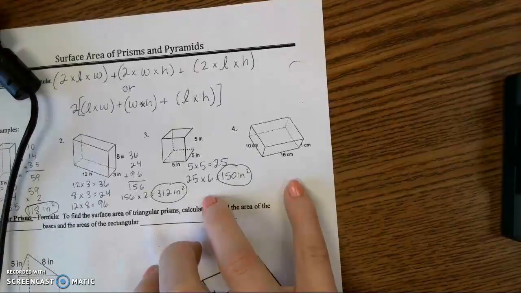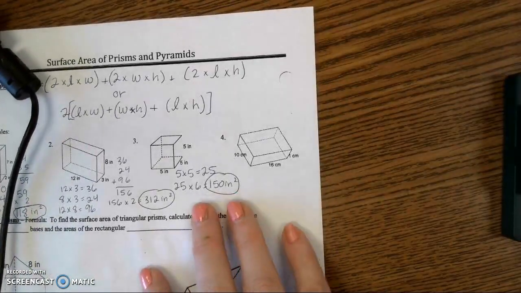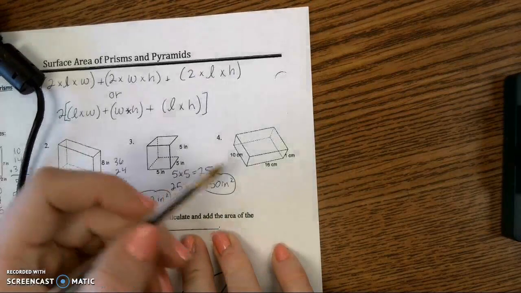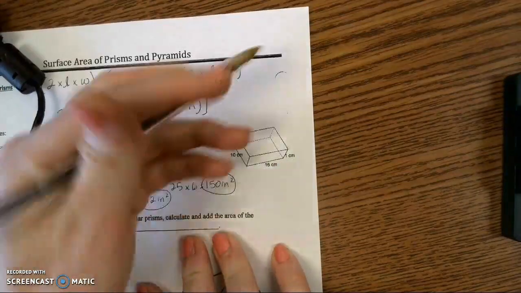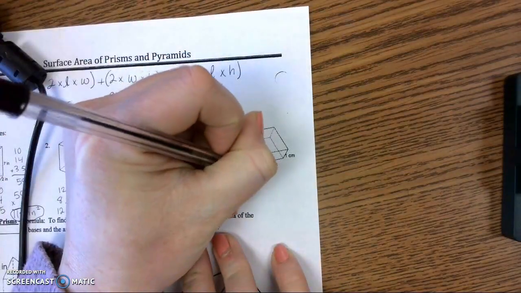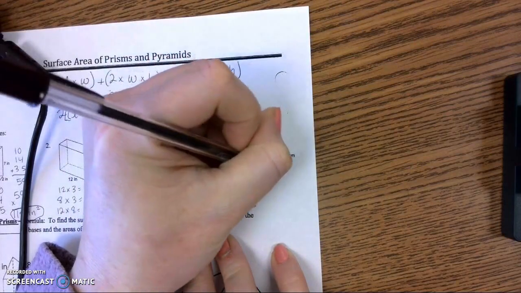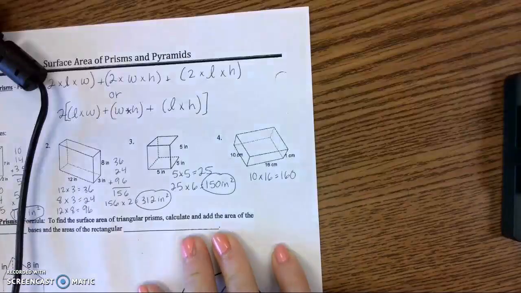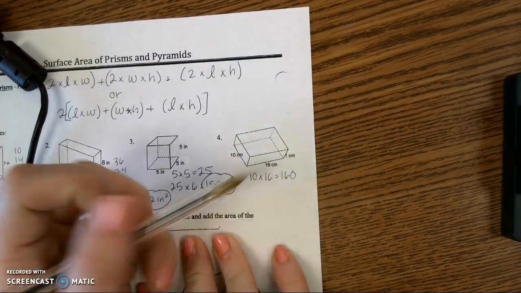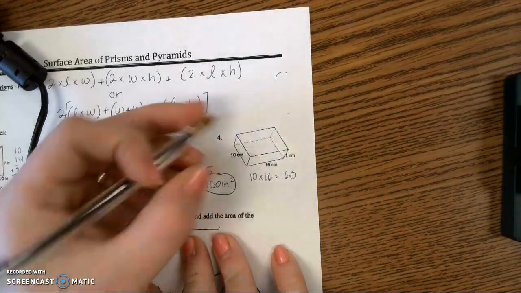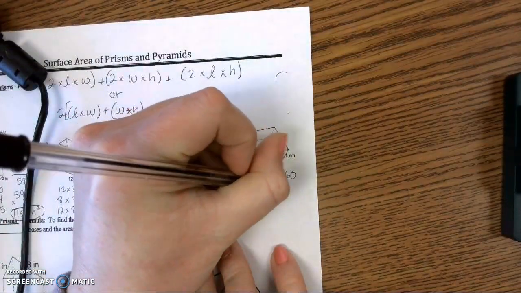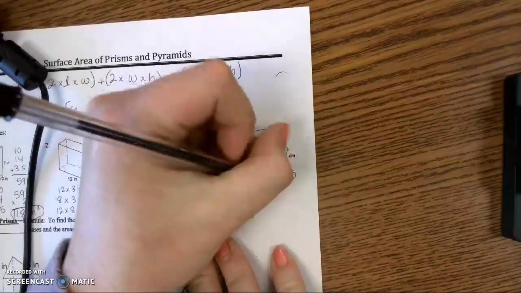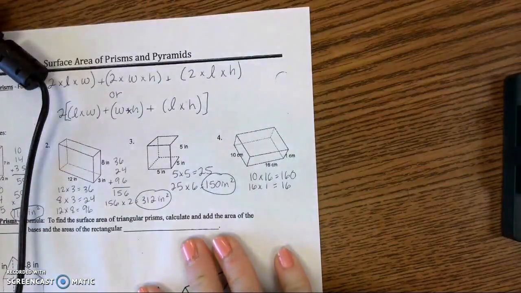All right, and then we have another rectangular prism. If I'm looking at the base, I have a 10 by 16 rectangle. That would give me 160 for that area. If we look at that front rectangle, I have a 16 by 1. That would give me an area of 16.